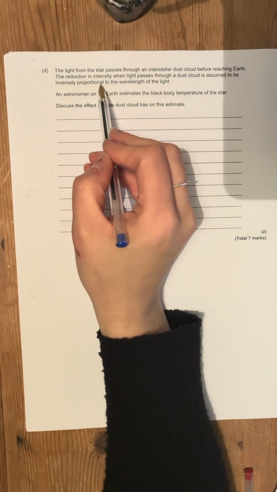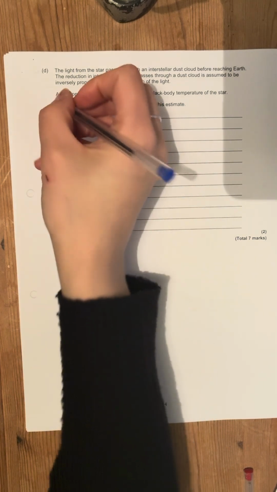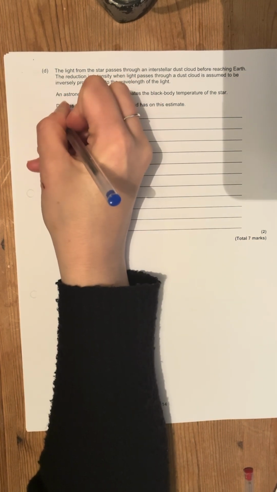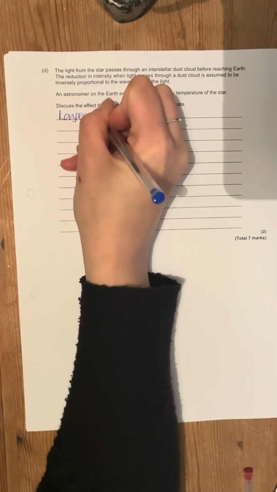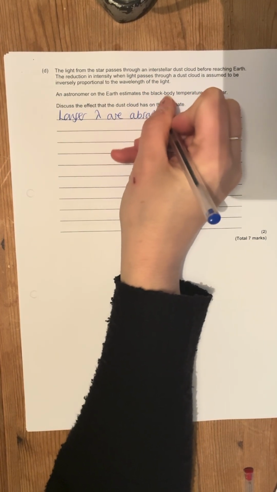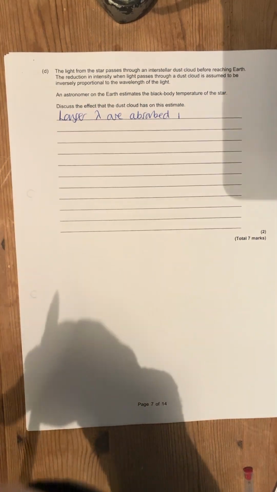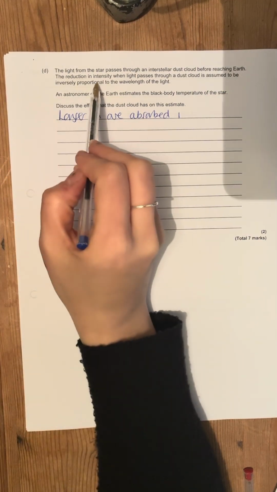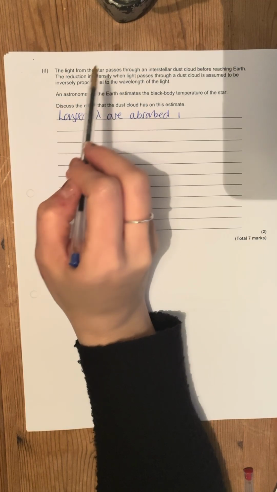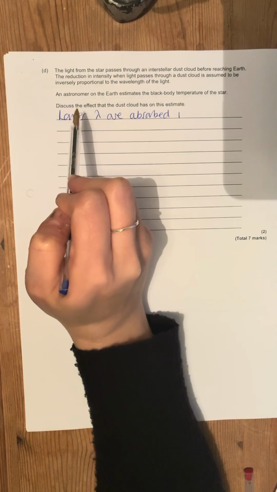The reduction intensity is assumed to be inversely proportional to the wavelength of the light. That means longer wavelengths are absorbed more. Hang on. The reduction in intensity is inversely proportional to the wavelength of the light. Nope.